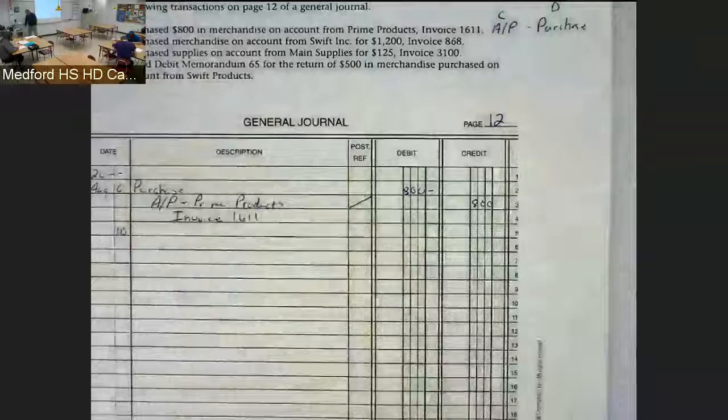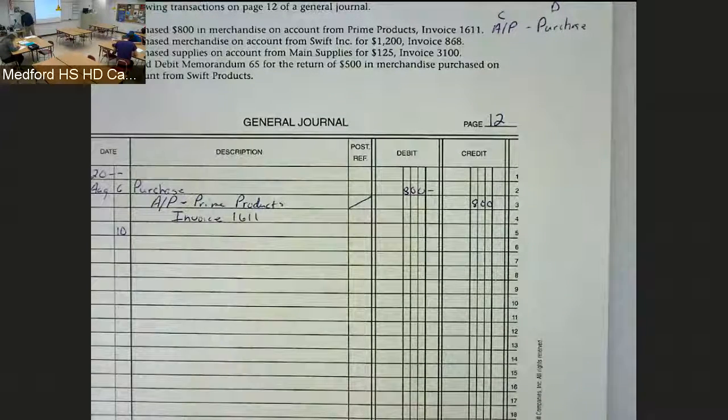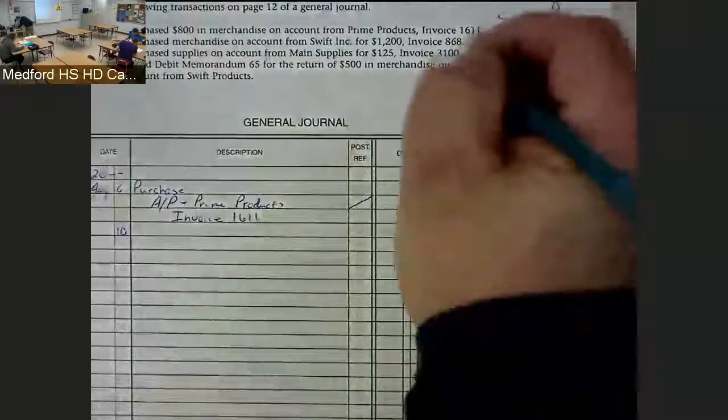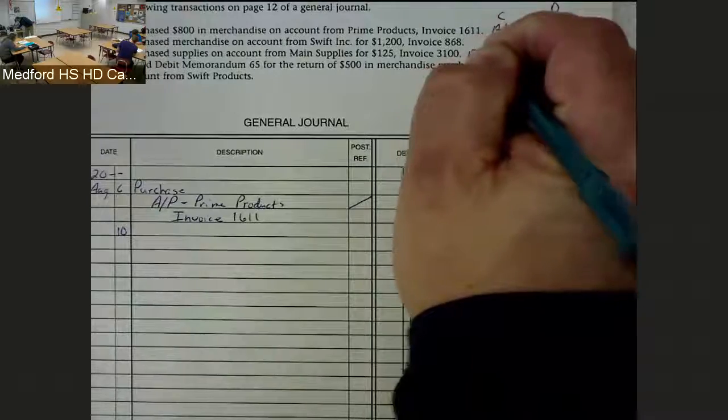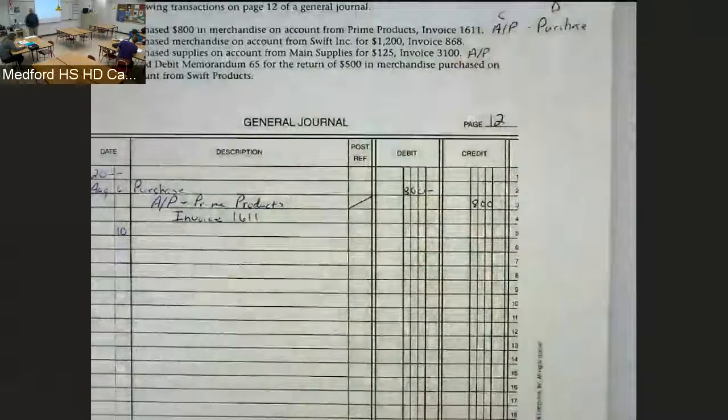August 10th, we purchased supplies on account from Main Supplies for $125. So again, let's go back to our process. What are the accounts that are going to be affected? Let's choose the obvious one. Accounts payable. So we know that accounts payable is going to be used. And what else? This is almost a trick question. It's just supplies.